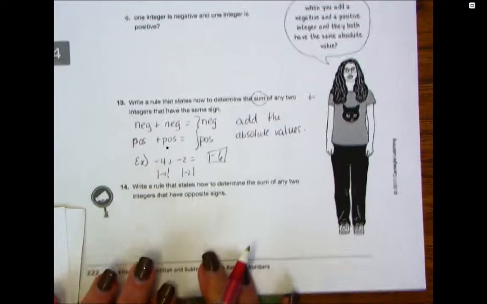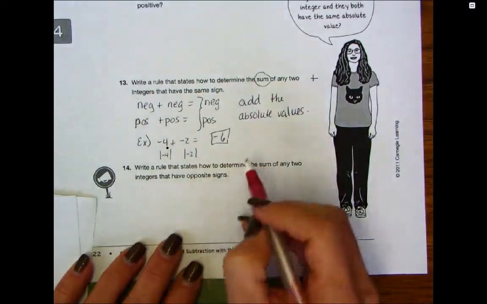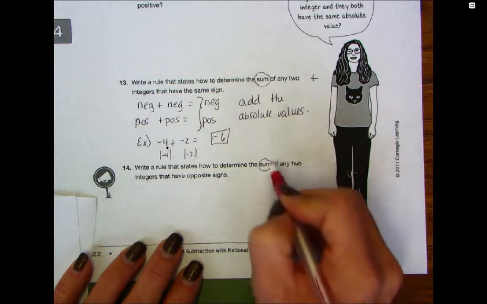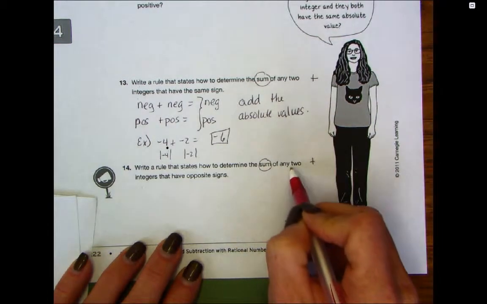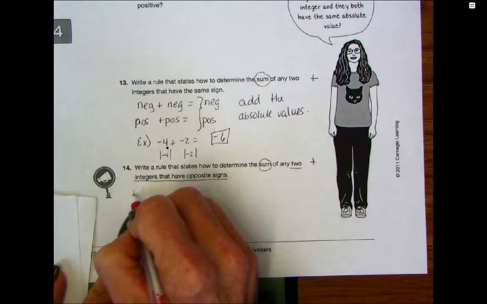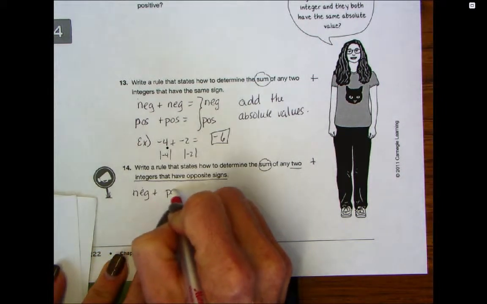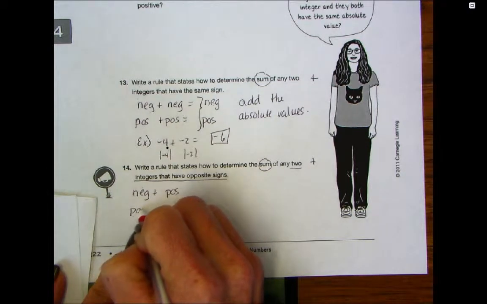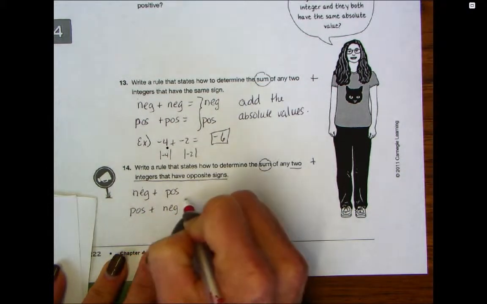Here they want me to write a rule that states how to determine the sum, so addition problem, of 2 integers that have opposite signs. So here I'm looking at a negative plus a positive, or I'm looking at a positive plus a negative.